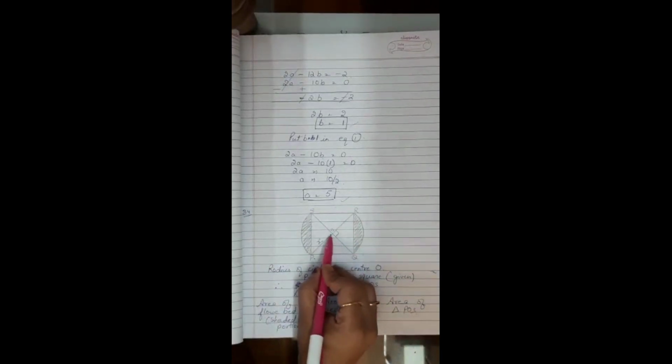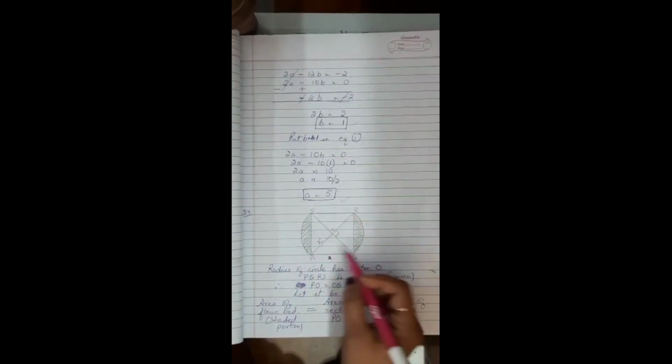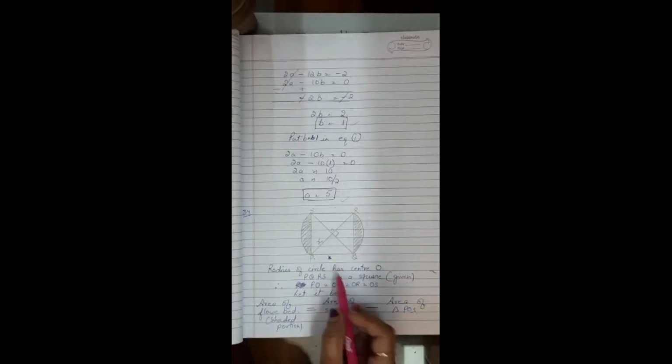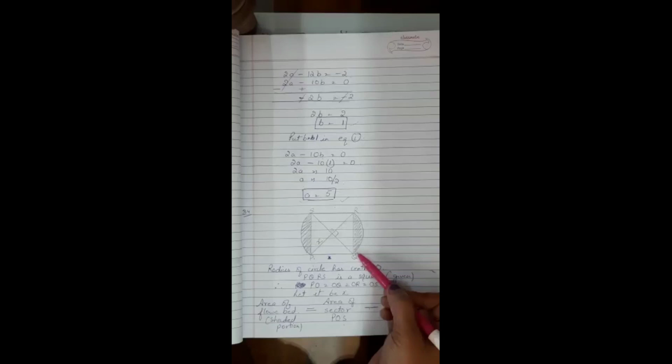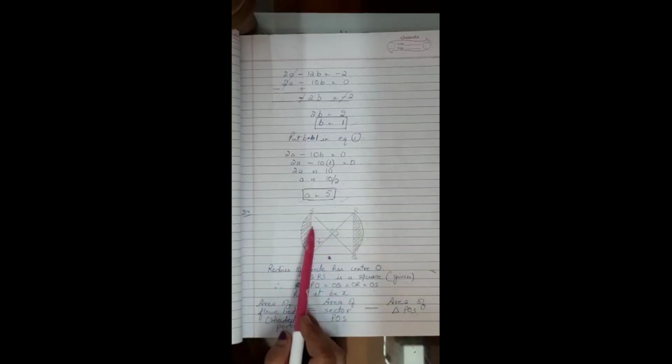Then I have written what is given to us. Radius of the circle with center O is given to us. PQRS is a square lawn and it is given to us. And since it is a square, all the sides PO, OQ, QR and RS are equal because it's a radius, right? How do we have to find? We have to find this shaded area. So area of the flower bed is equal to area of the sector minus the area of the triangle.